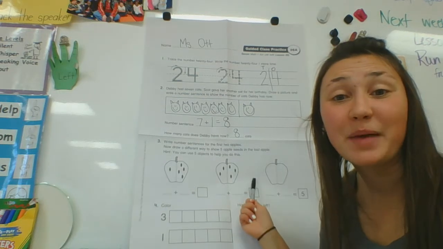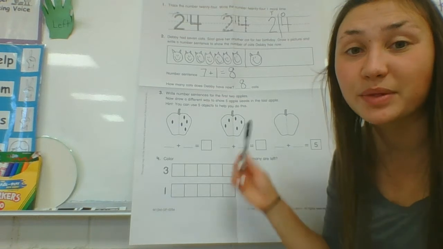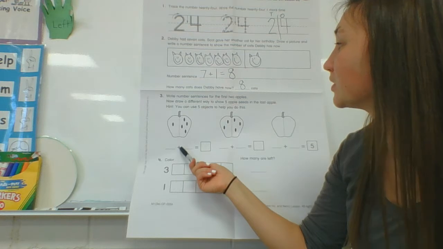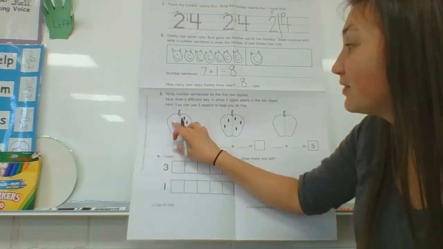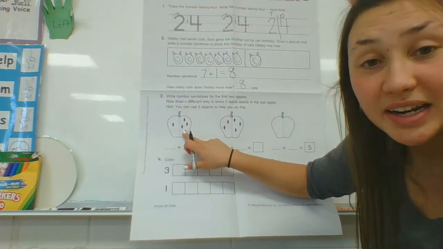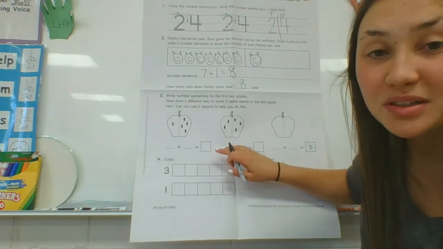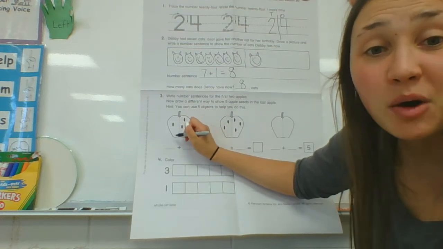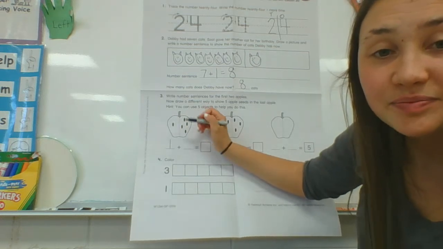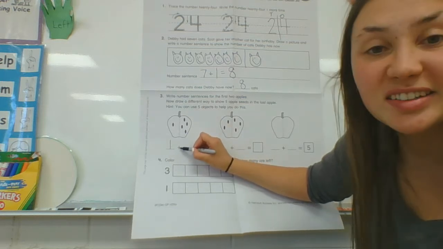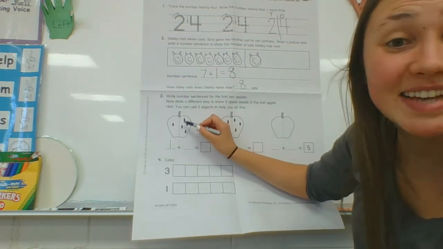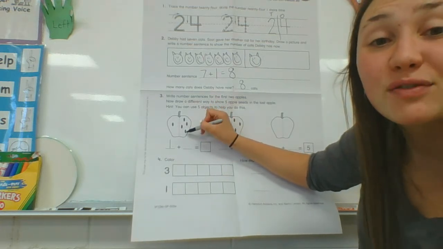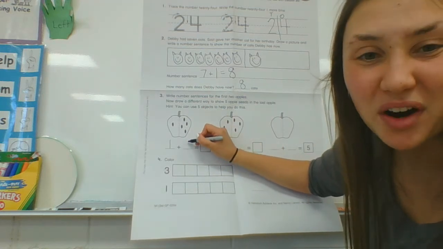All right, back to the apple seeds. Let's do it. It says, write number sentences for the first 2 apples. So for the first half, remember we count the first half, count the second half, and then we count all together. How many do we have on this first half? Well, just 1, right? We can make a 1 on the first line. 1 plus, how many is in that second half? Let's count the second half, ready? 1, 2, 3, 4. 4 seeds in that second half. We'll make a 4 on this line.